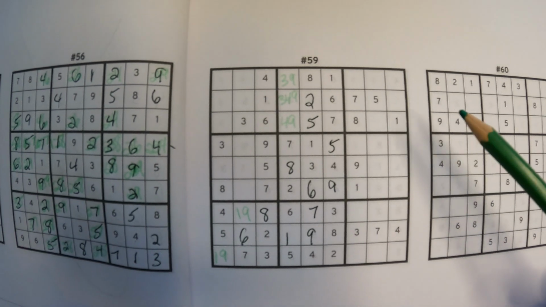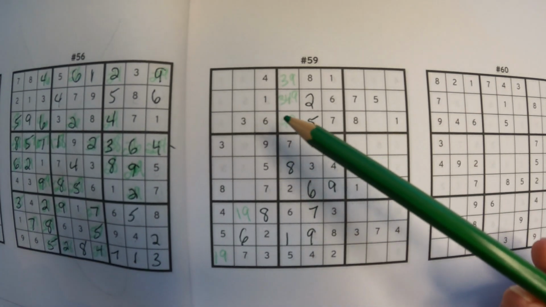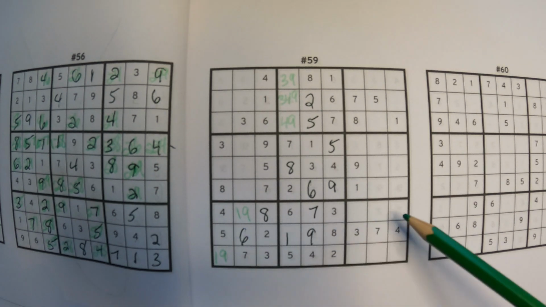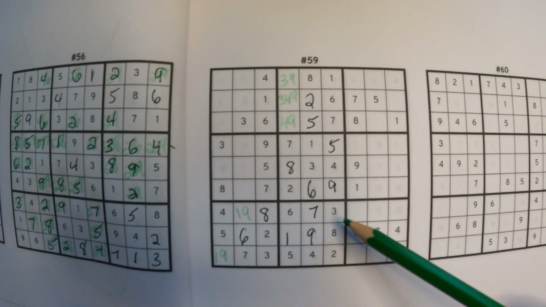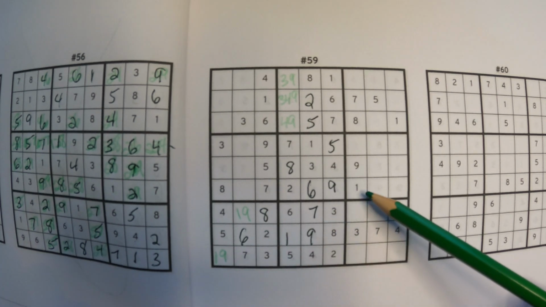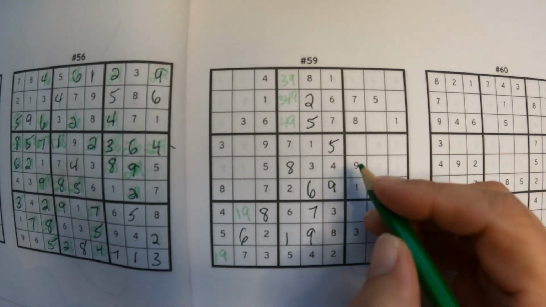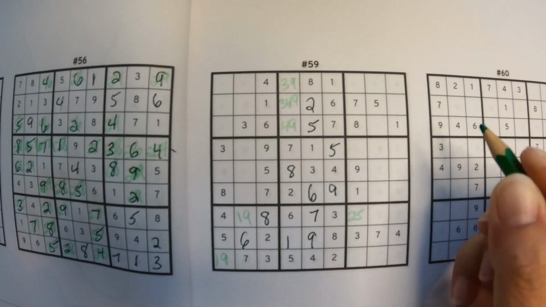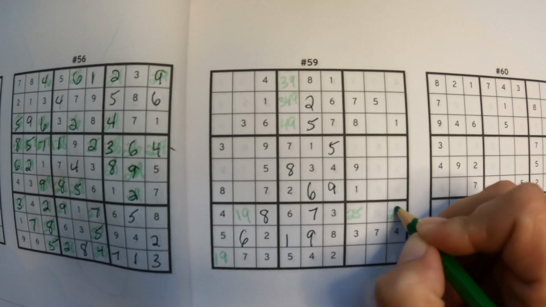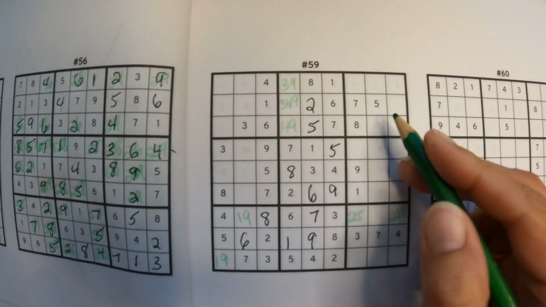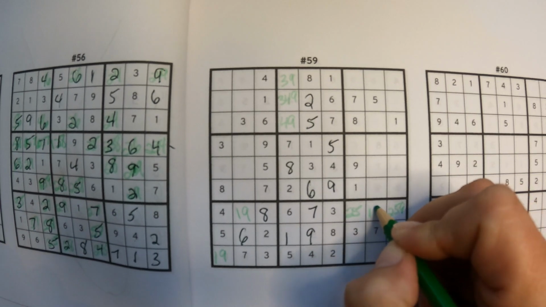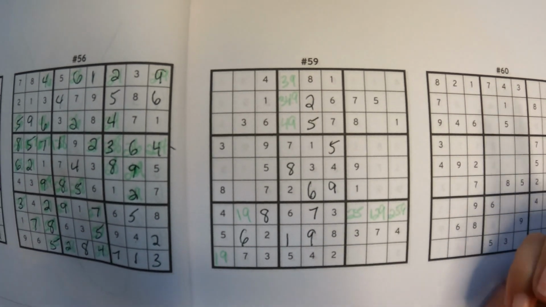Let's see. We work on this row, looks like we're missing 1, 2, 5, 9. We've got a 1 and a 9 there. So 2, 5. 1 there. So 2, 5, 9. 5 there. So 1, 2, 9.